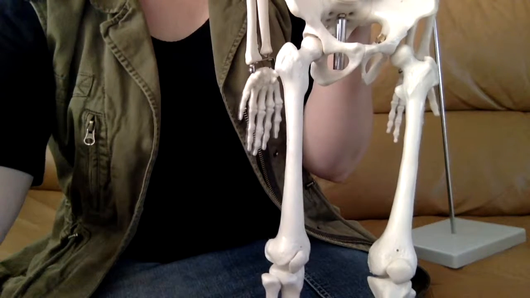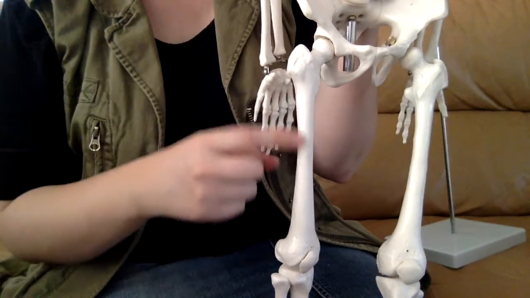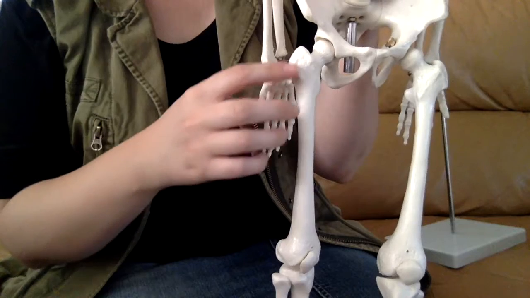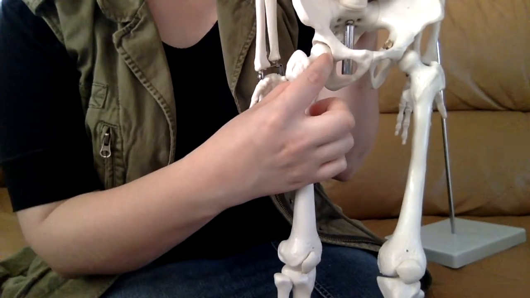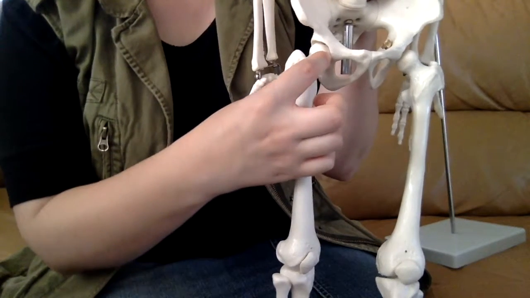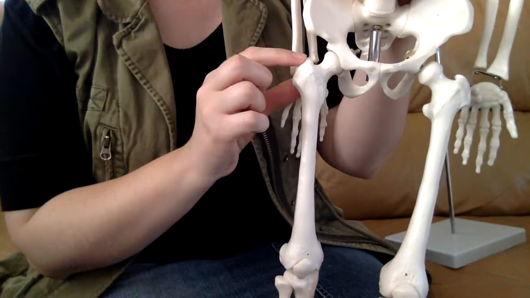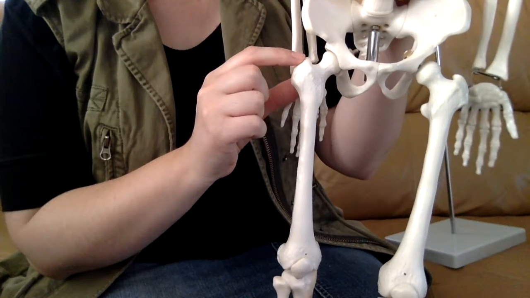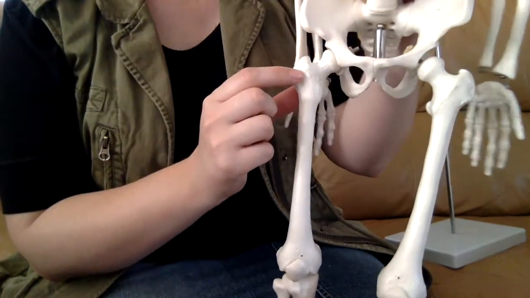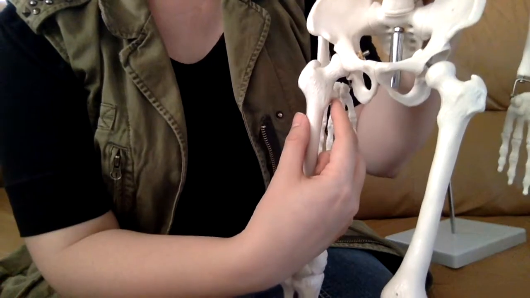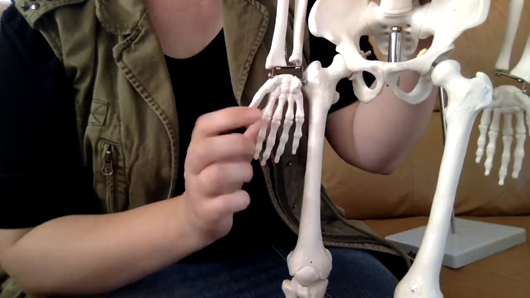So now we're going to talk about the femur, which is this bone here. And first off, we have the head, which is this notch in here. We then have the greater trochanter, which is right above here. Next, we have the lesser trochanter, which is right below here. This little bone right here.